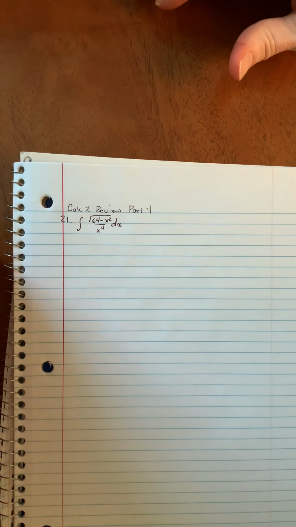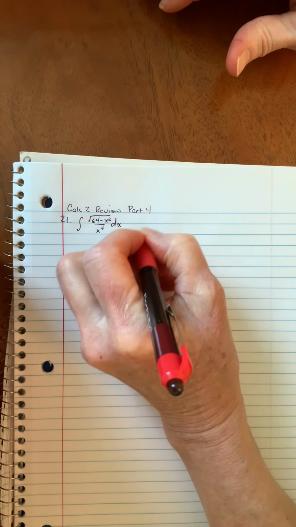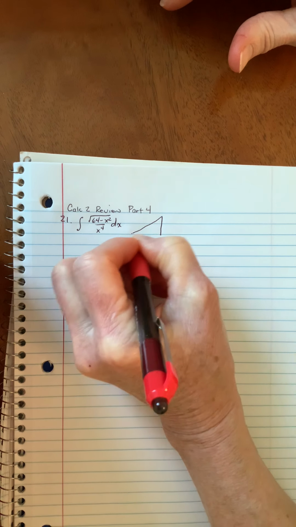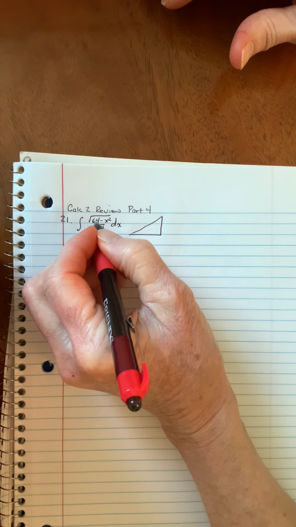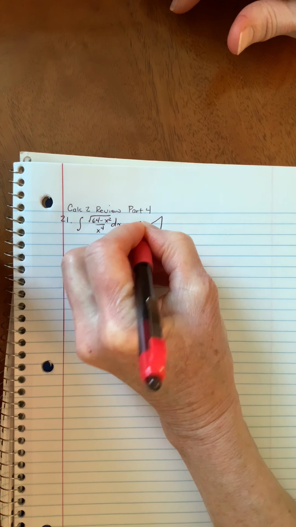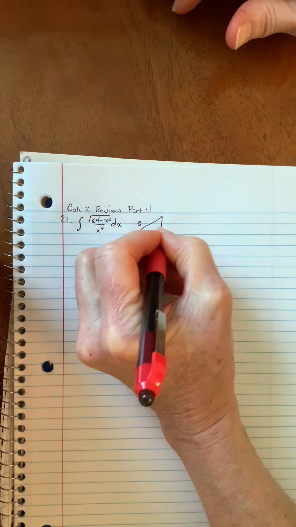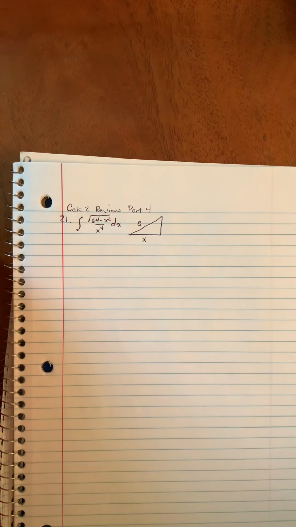Now, you could try to find some kind of substitution or integral table that might help with this, but I'm going to do it with trigonometry. Because it's got the difference of squares, I instantly think it's related to trig. 64 is the one that has things subtracted from it, so that must be related to the hypotenuse squared. So there's 8. And then I'm going to put x right there just because it's on the x-axis.